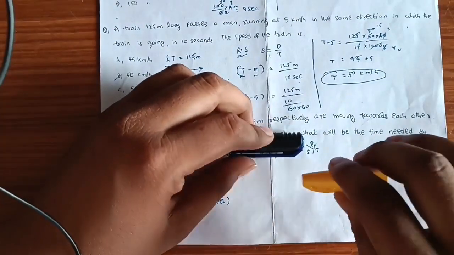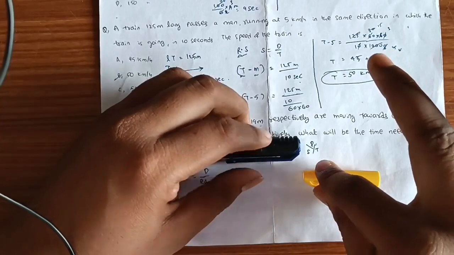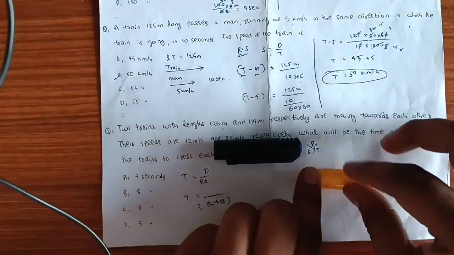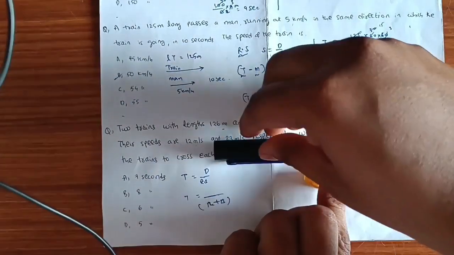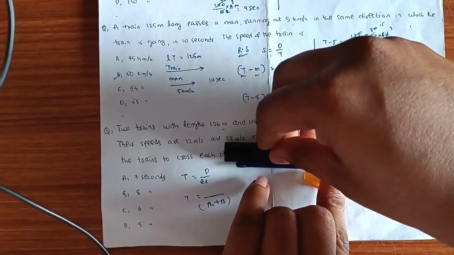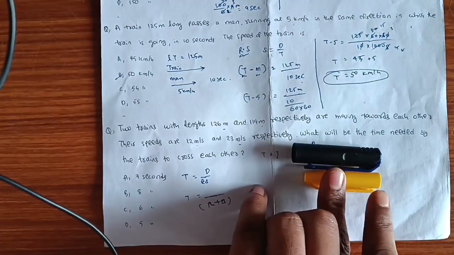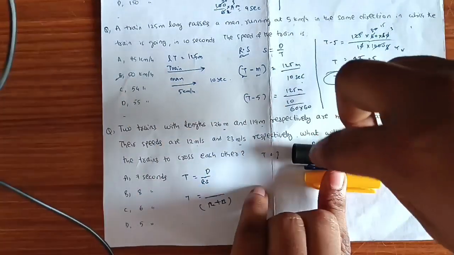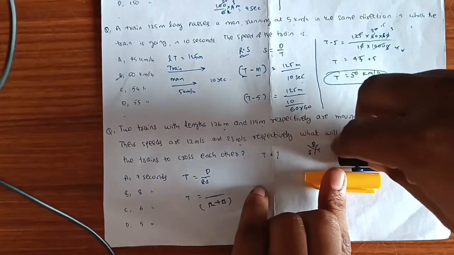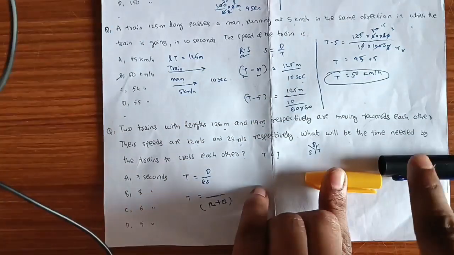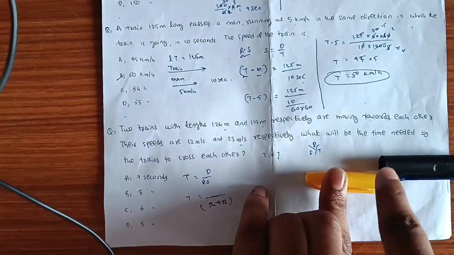If one is a stationary train, the other train crosses it by covering its length, and to cross means the last point should meet.